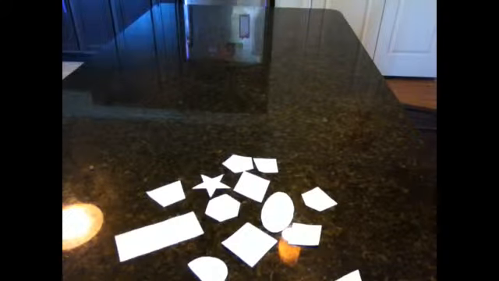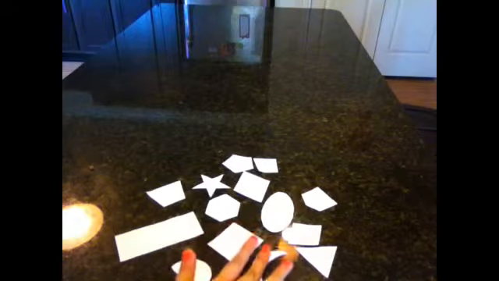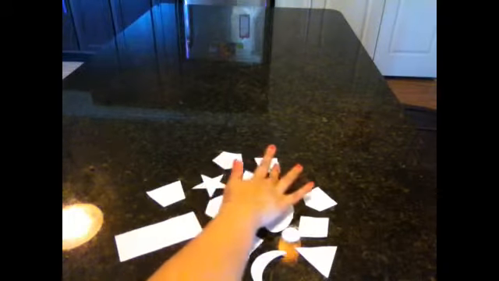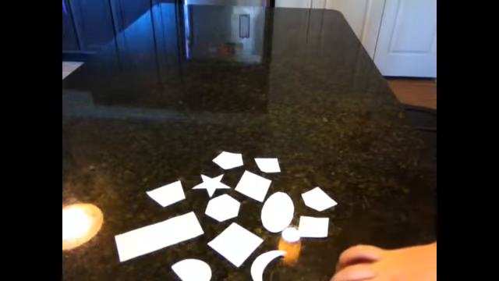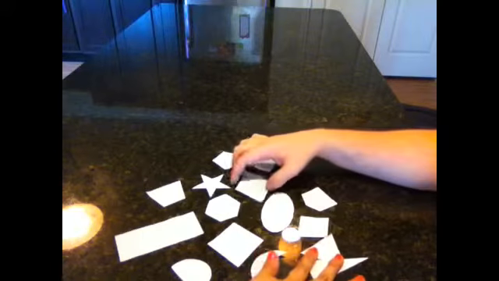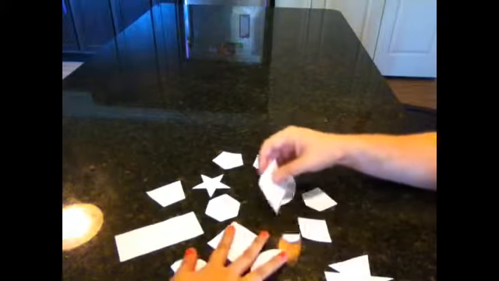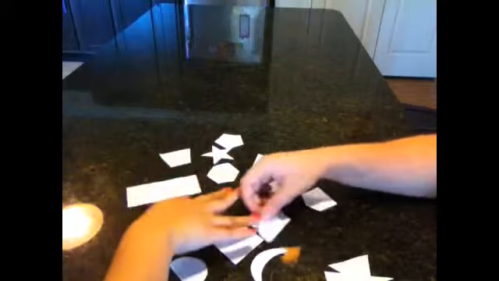Do you see any other things that you recognize? No? Okay. So now I'm going to put these shapes back in here, and you're going to tell me if any of them look alike. These look alike? Okay.